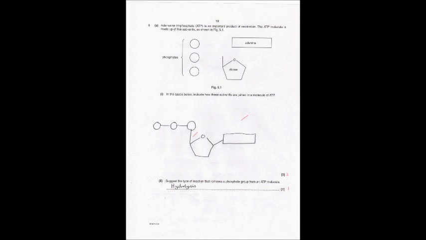3 phosphates, adenine, and ribose. Now in the space below, show these joined together. Basically, ribose connects to one phosphate and adenine, and then the phosphates connect to the other 3. Just look at the diagram and learn it. So here's the type of reaction that removes a phosphate group from an ATP molecule. Well, a bit is being removed, so it's being hydrolyzed, the breaking of a chemical bond.